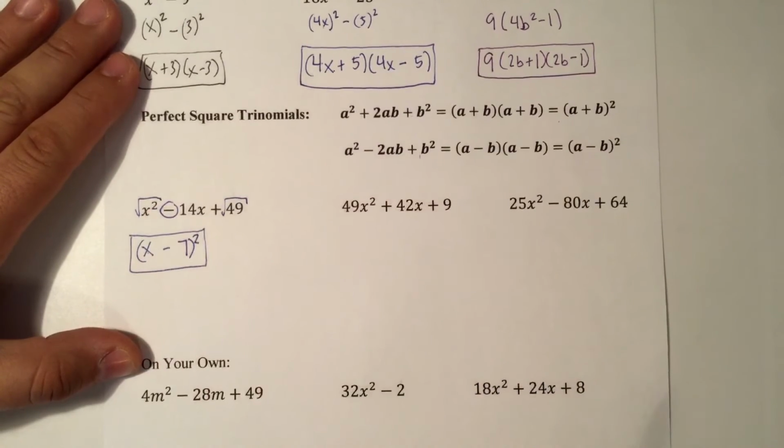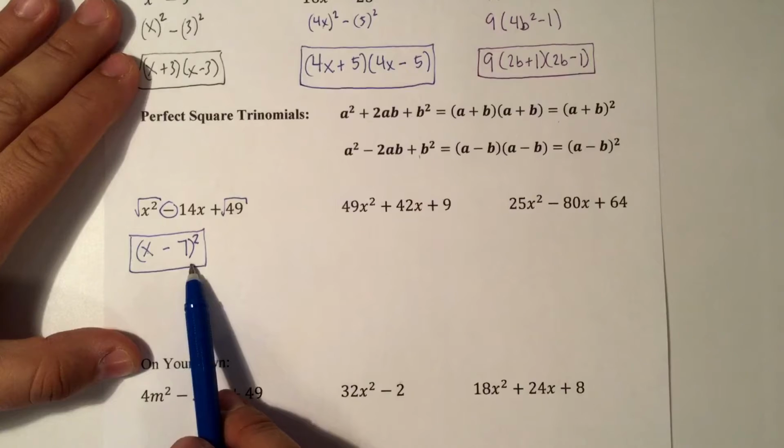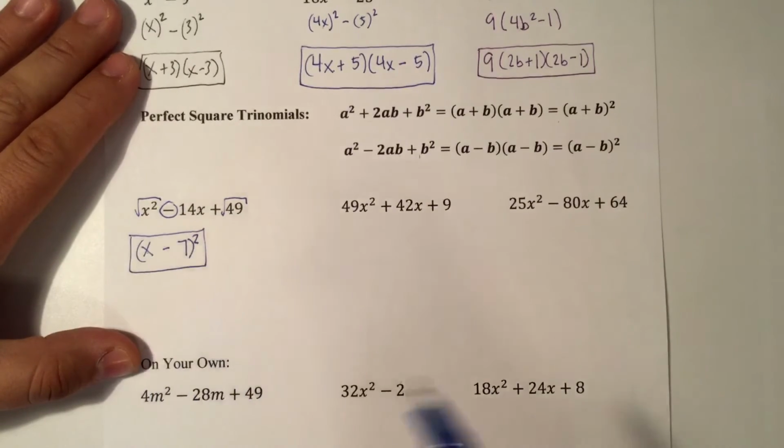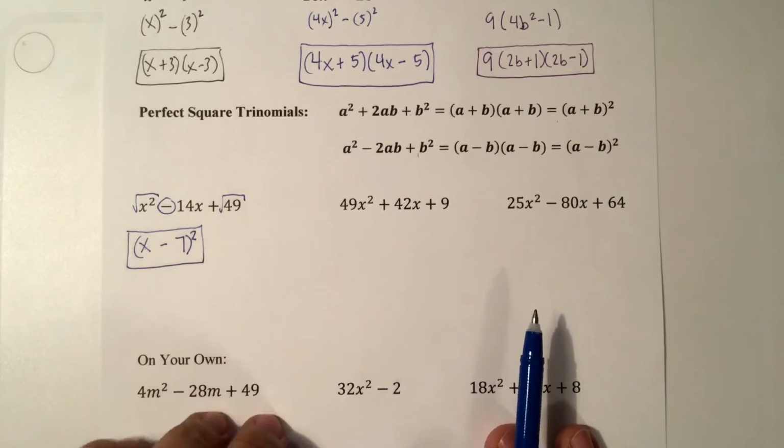Now, you could do the x method on that. It would work out the exact same way. You get x minus 7 times x minus 7. Then you would write it as x minus 7 squared. But the shortcut pays off when the numbers get bigger. So let's take a look at our next example here.